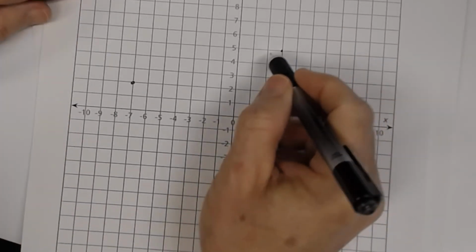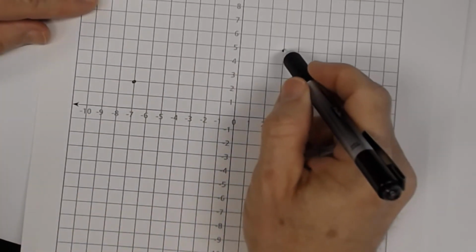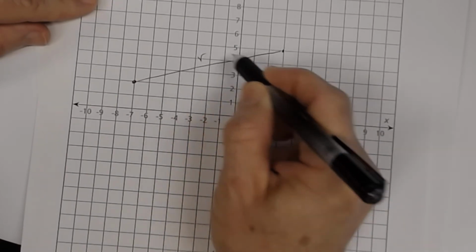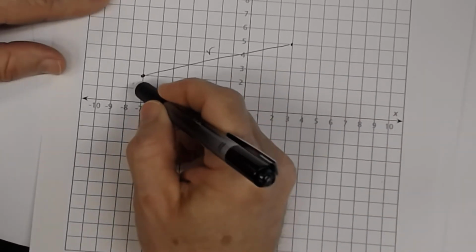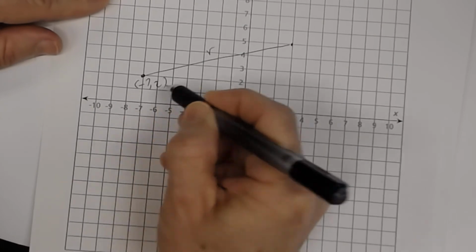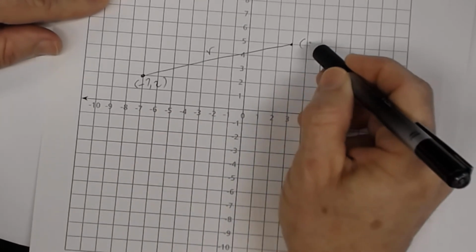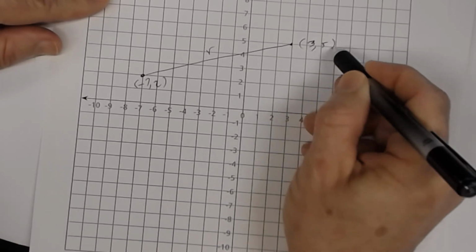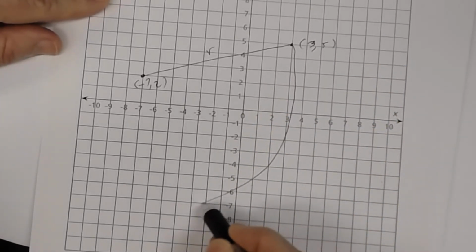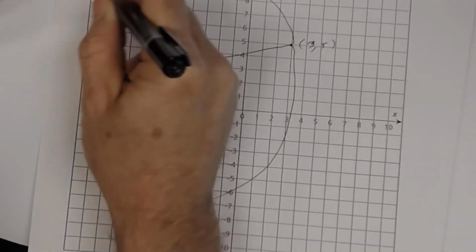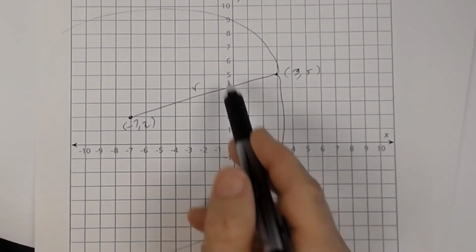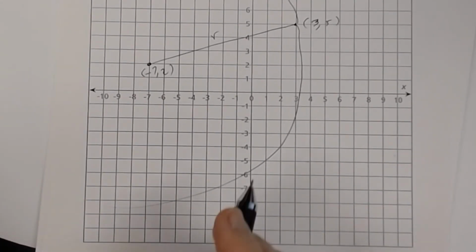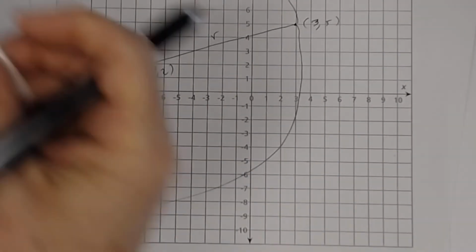I'm not going to have enough room to draw the circle, but that's a center, right? So this is your radius right here. You're told the center is negative 7, 2, and here's the other point. So the other point on the circle is 3, 5. If you draw the circle, it looks something like this. I'm not doing a very good job, and I don't have enough room on this side to draw it fully. Okay, so I want to write the equation of a circle in standard form.